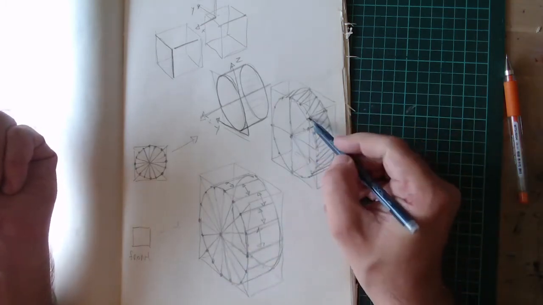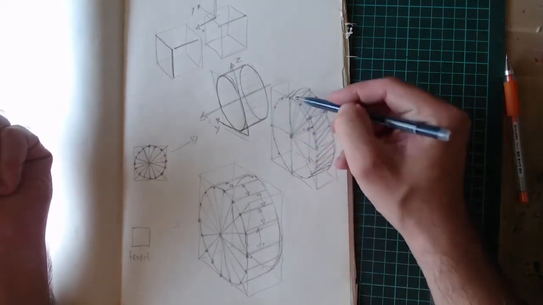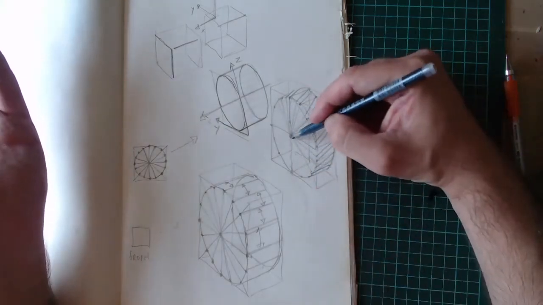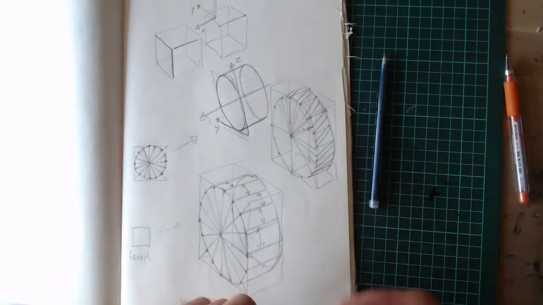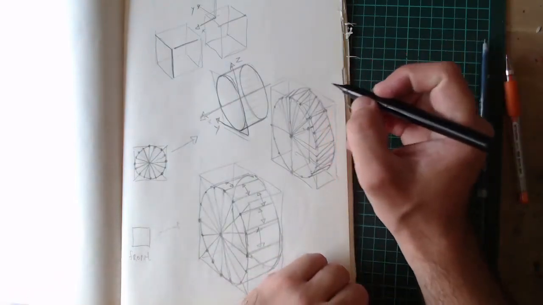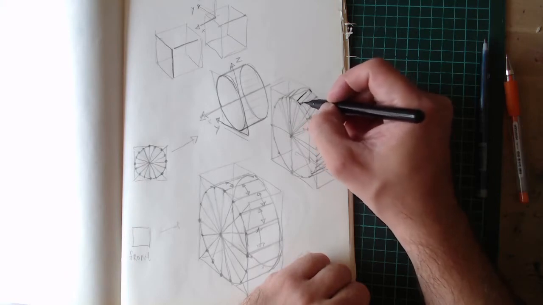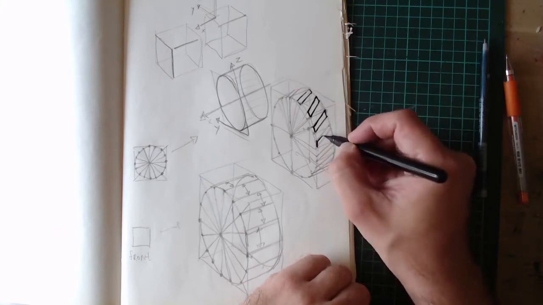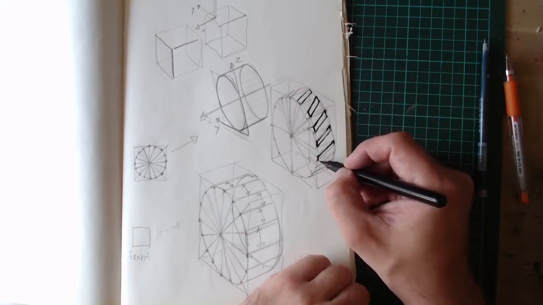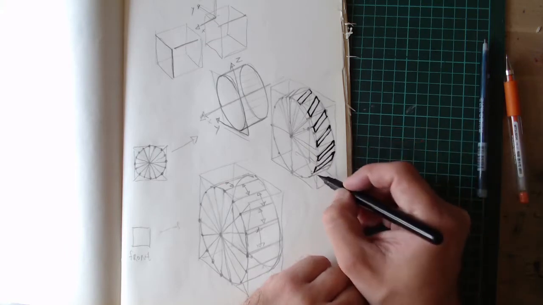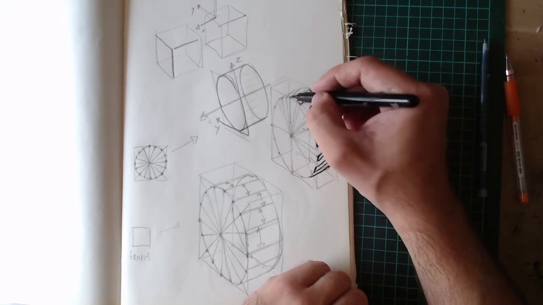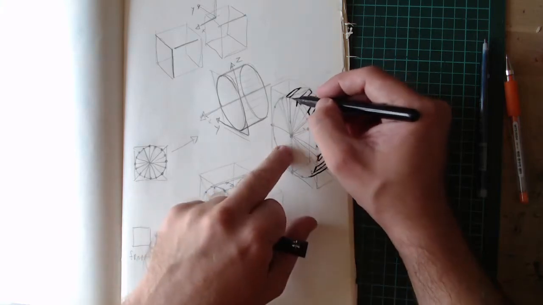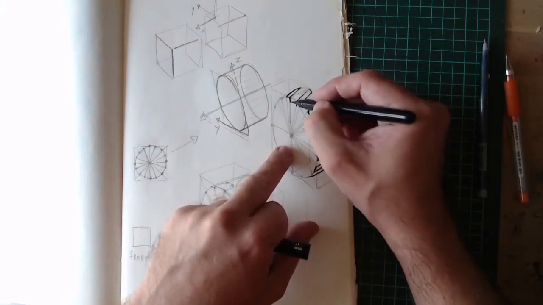For each of these, you don't need to draw these lines every time, but you need to at least have a couple of lines of this, and then if you draw, let's say, like this. You see, I follow this center here.